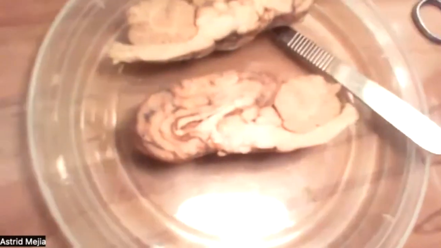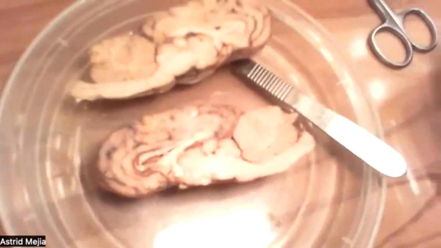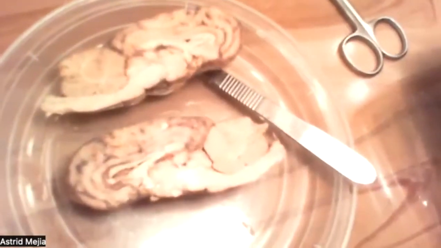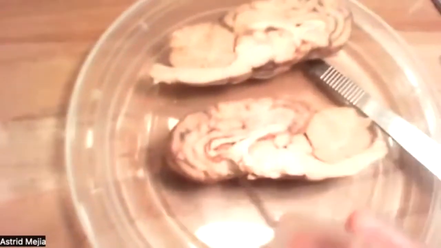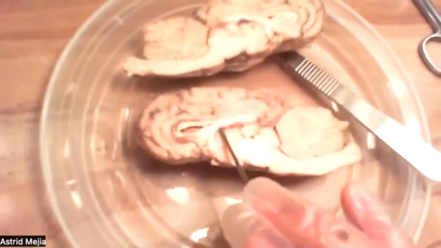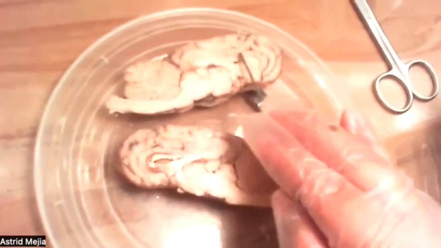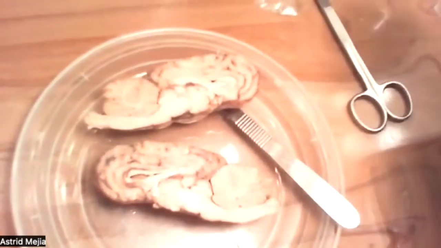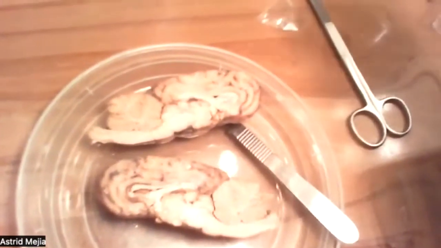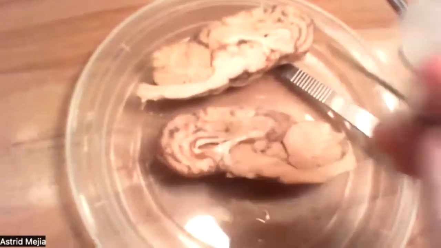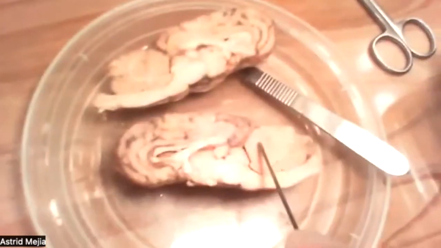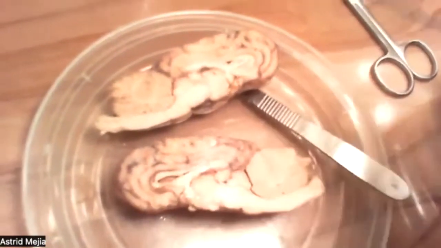Okay, and then from here you can also see the corpus callosum, which is basically this area right here, this white part of the brain. And the corpus callosum ensures both sides of the brain can communicate and send signals to each other. And then you can still see the cerebellum. It would be this little cloud right there.